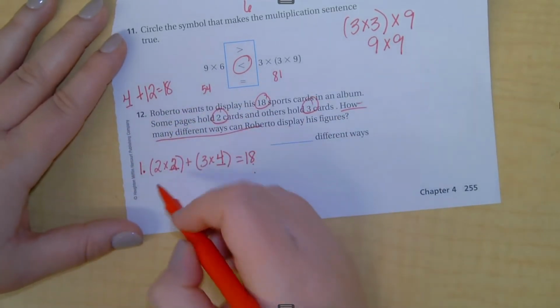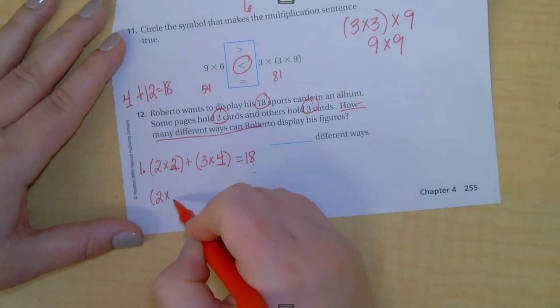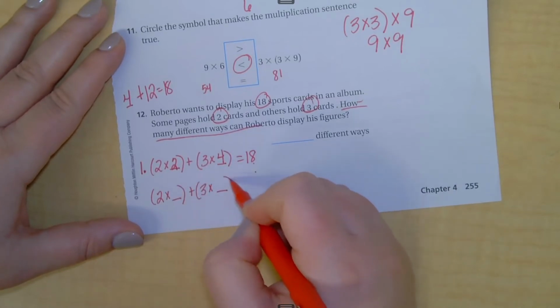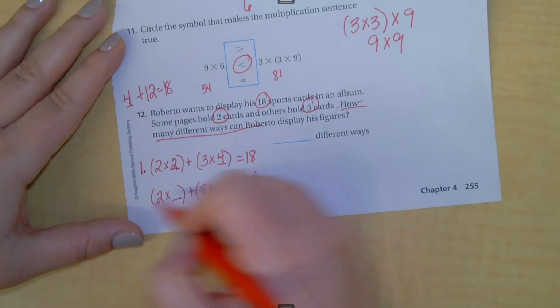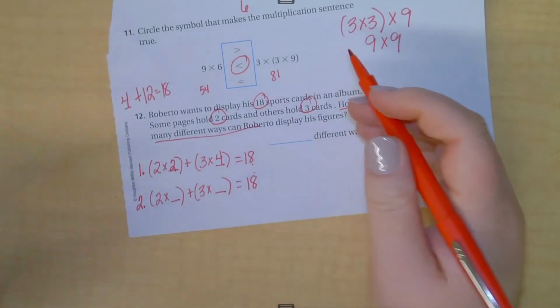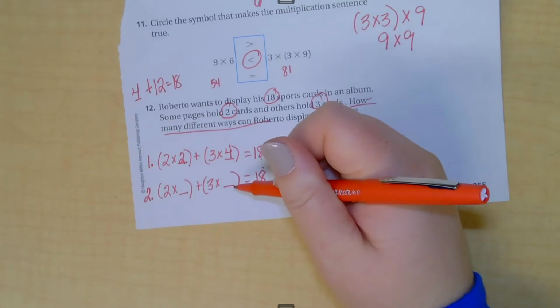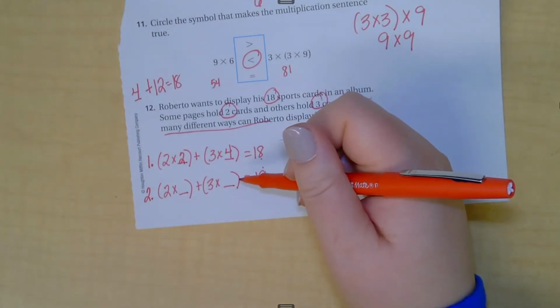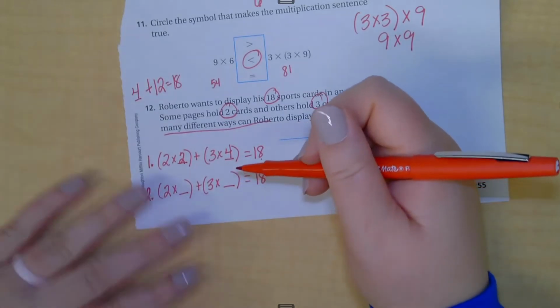All right, let's see if we can find another one. 2 times blank plus 3 times blank equals 18. Okay, so we did 4. Let's try 3. If I did 3 times 3, that would be 9, right?